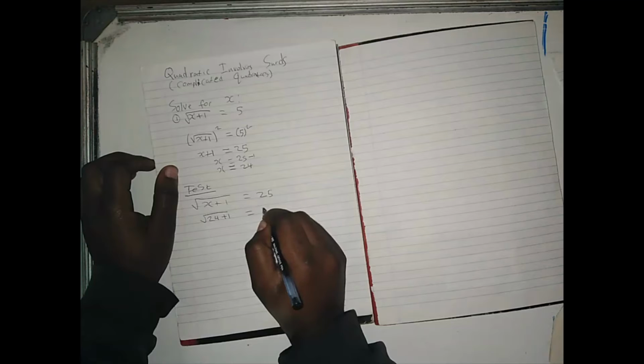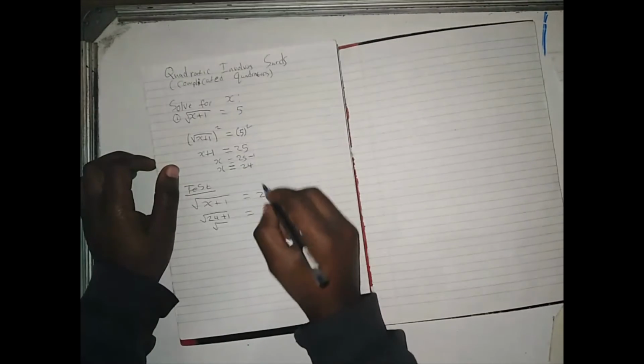Now let us test. This x is 24, so you're going to get the square root of 24 plus 1, which is equal to, bring down this 5. I must put 5 here, not 25, because I'm bringing down the original equation.